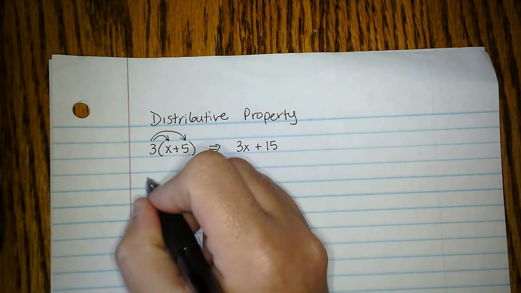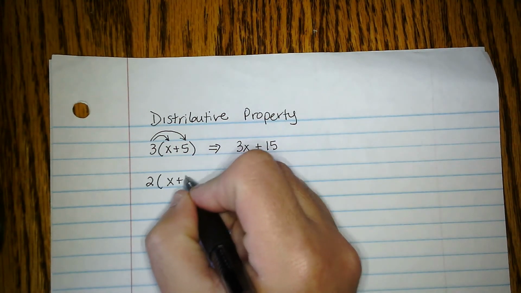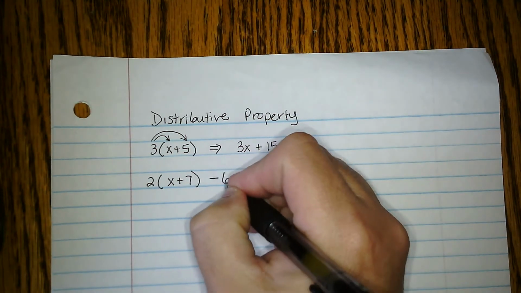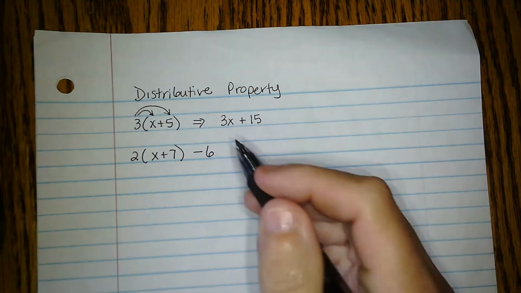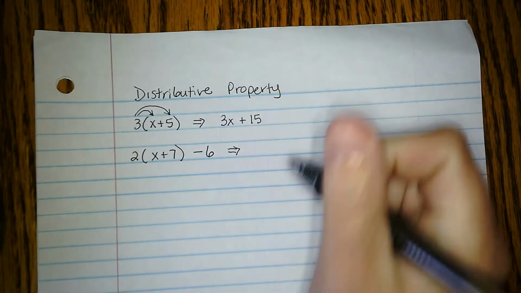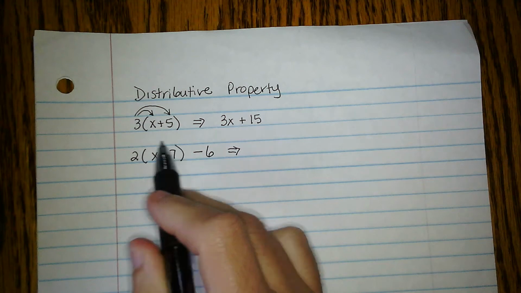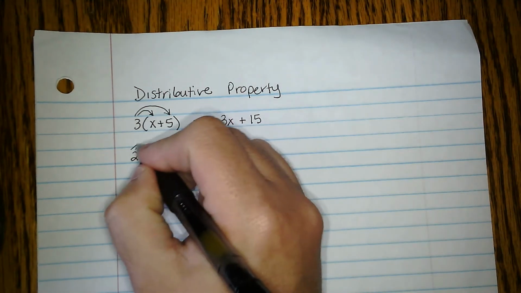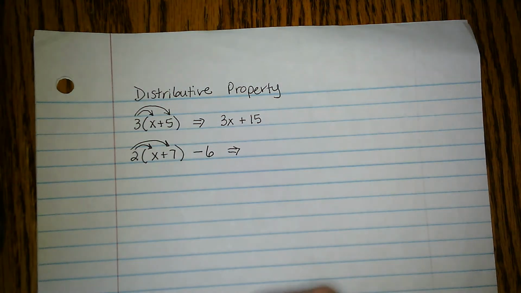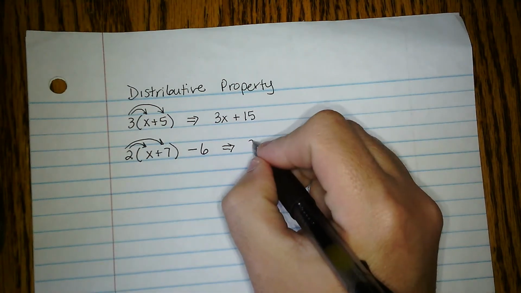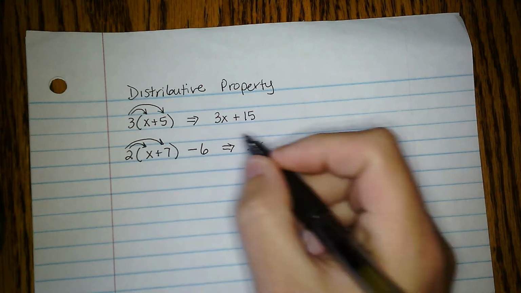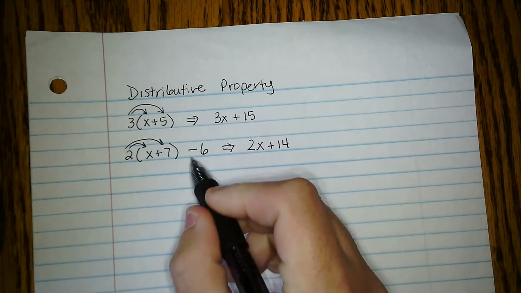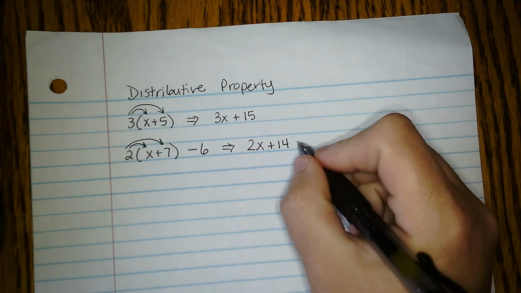We could take it a step further and take 2 times x plus 7 and then have a subtract 6 tacked on the end. And what that means is the first thing we want to do is distribute. We want to use the distributive property to get the parentheses out. So we would distribute the 2, and 2 times x is 2x, and 2 times 7 is 14, and it's positive. And then we're going to carry over the minus 6.